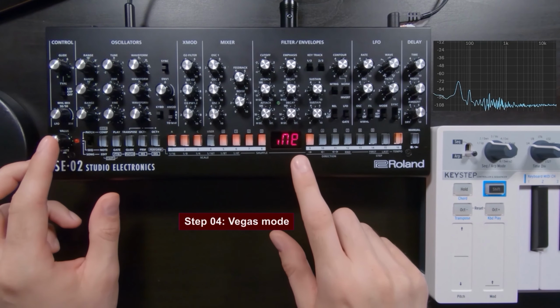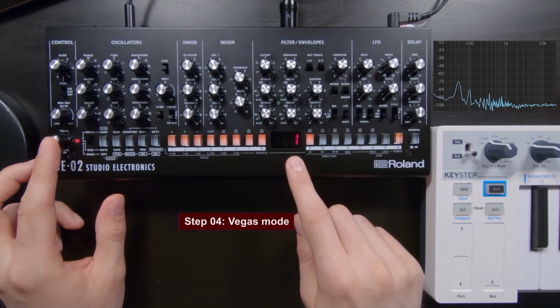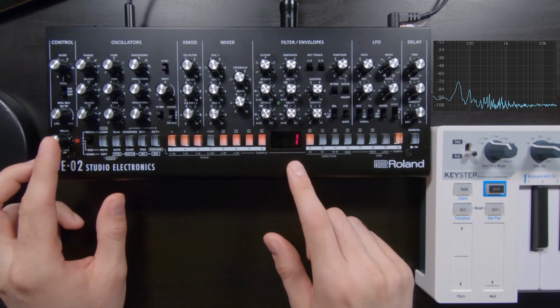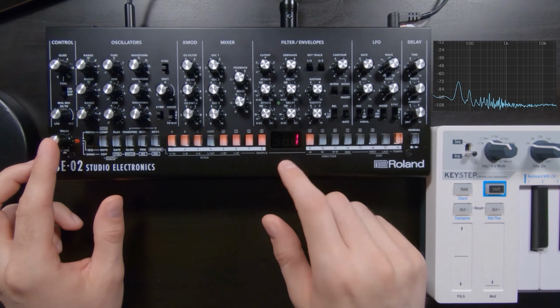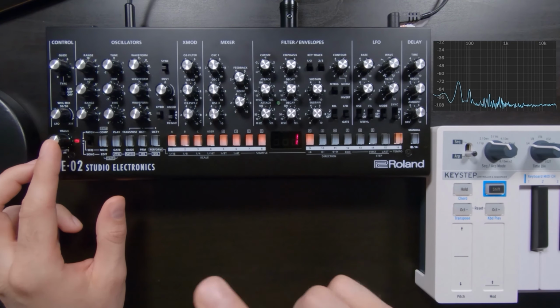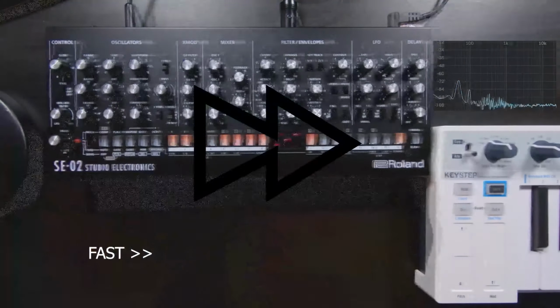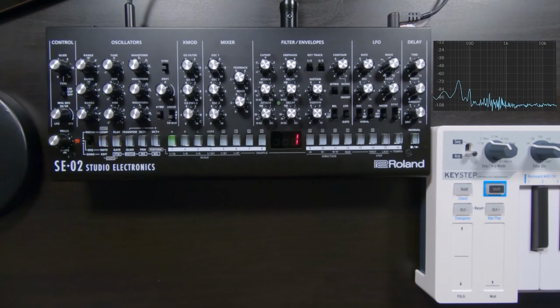Step 4 sets the time of when LED demo will start. In mixing consoles, that is known as Vegas mode. Let's have a look at that one quickly. You have to exit the system settings to see that one. And that is Vegas mode.